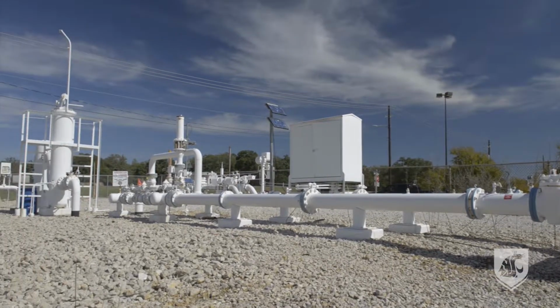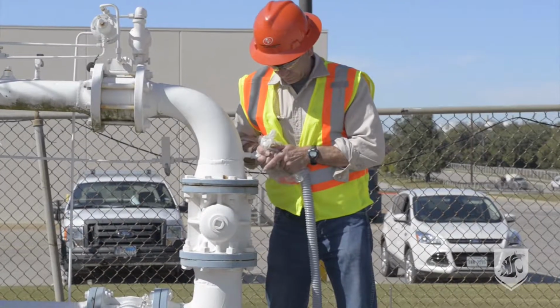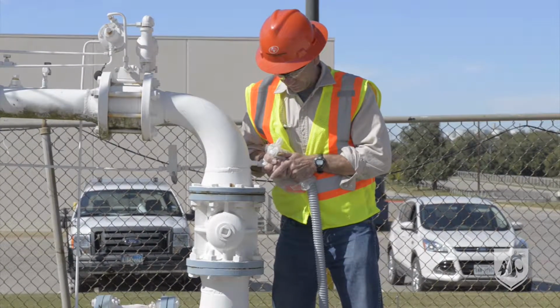In this project, we're using two different methods to measure methane emissions from gas facilities. The first is the high-flow component sampling, which is a direct measurement of each leak at a facility. And the second method is called the tracer ratio method.